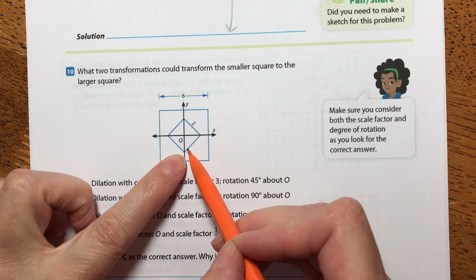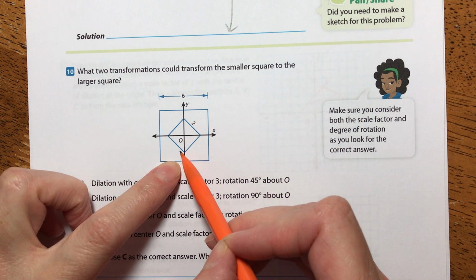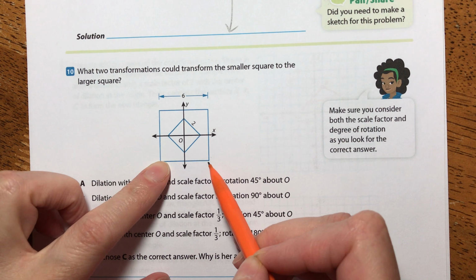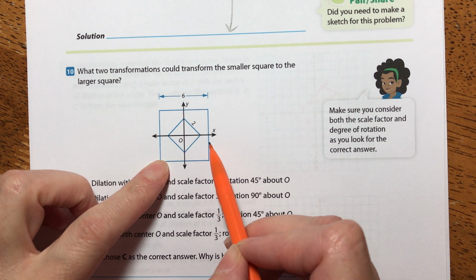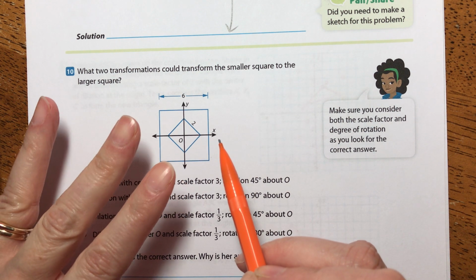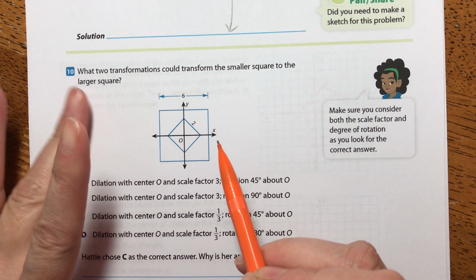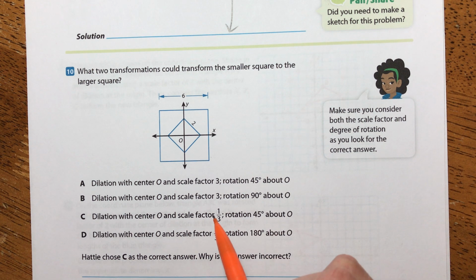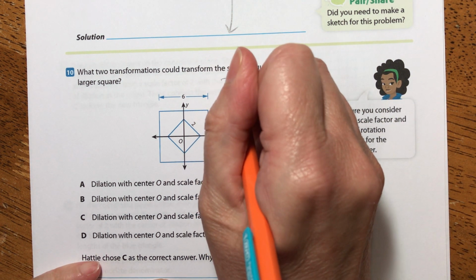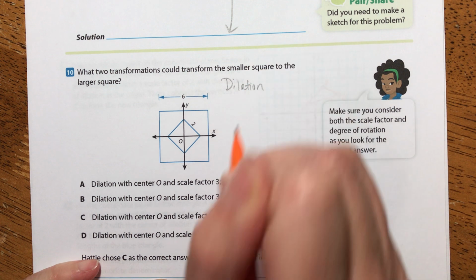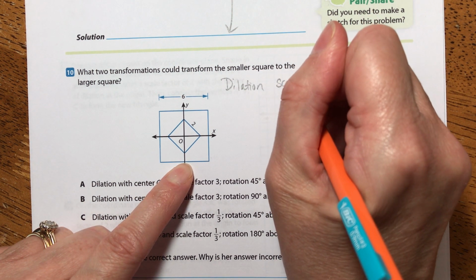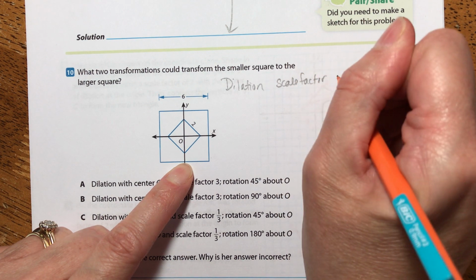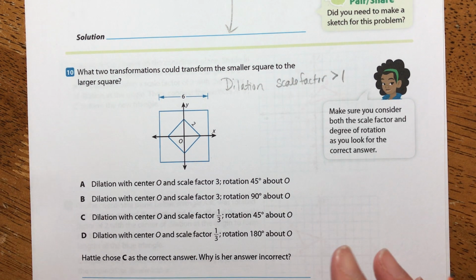Okay, first of all, the original square is small, and then this square is larger. So what transformation is that? Is that a translation, a reflection, a rotation, or a dilation? Well, when they change sizes, we know that we have a dilation here. And because it got bigger, I know that the dilation has a scale factor greater than 1. That's all. And those notes I wrote on the other page.